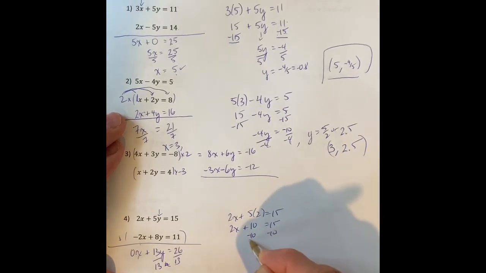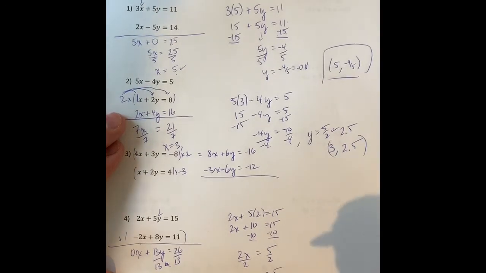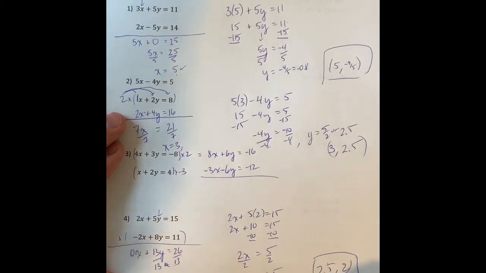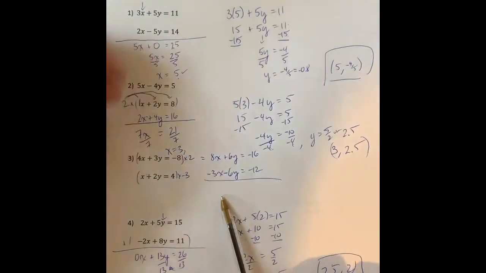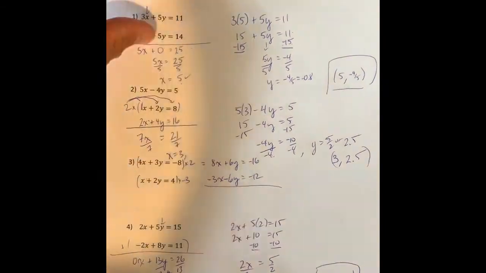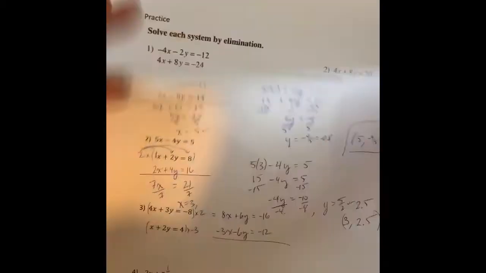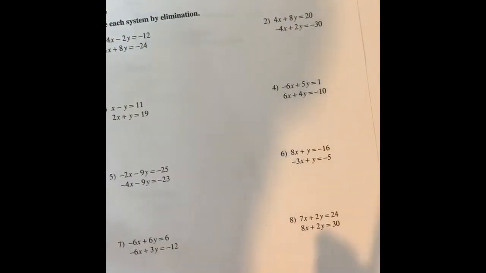Minus 10 to both sides. We have 2x equals 5. Divide both sides by 2. x equals 2.5. When you present your final answer, make sure the x is first. 2.5, comma 2. So I've left you with question 3 to finish off. If you also look, you've got a whole sheet of practice. I've given you answers in the bottom. Great stuff.